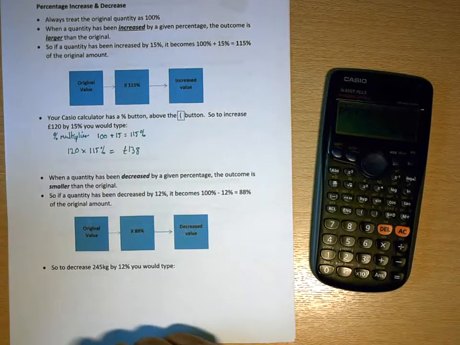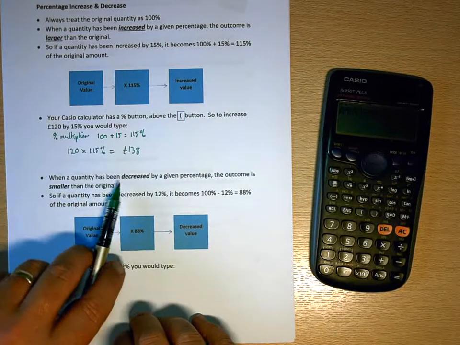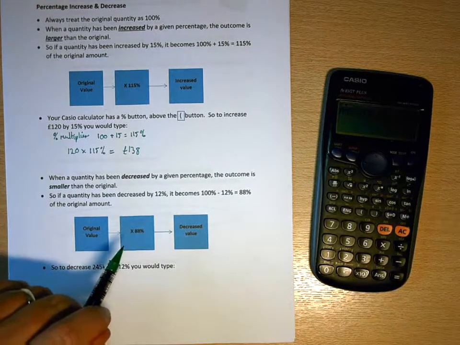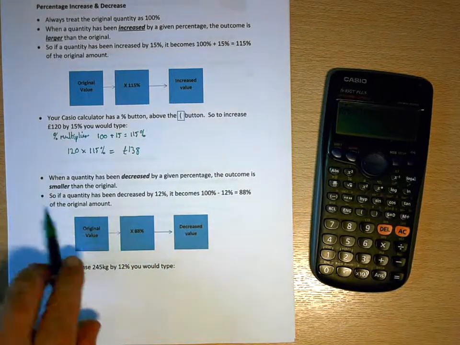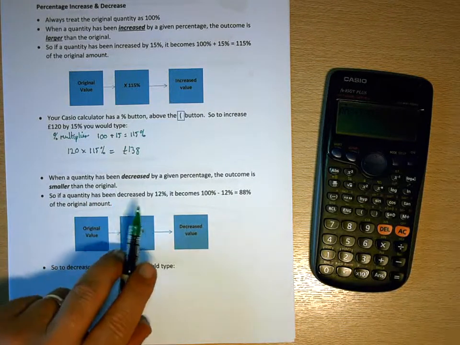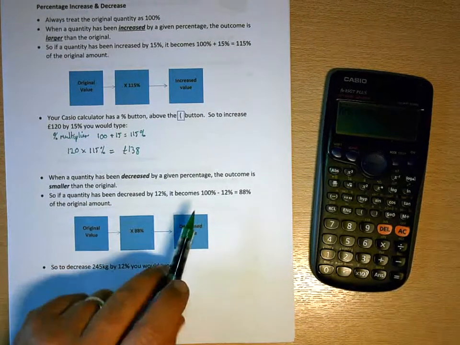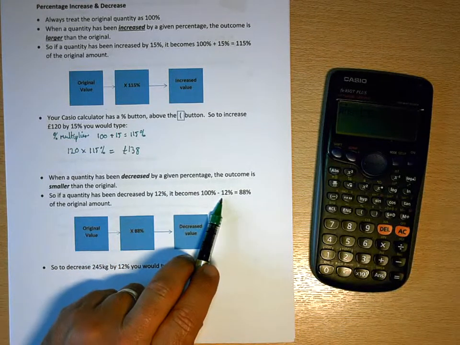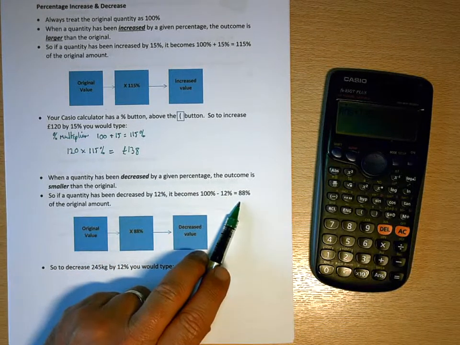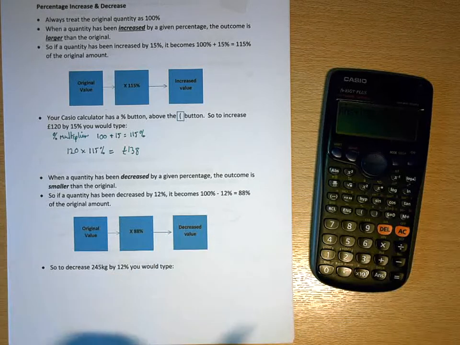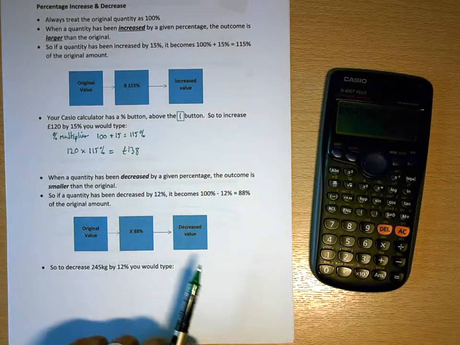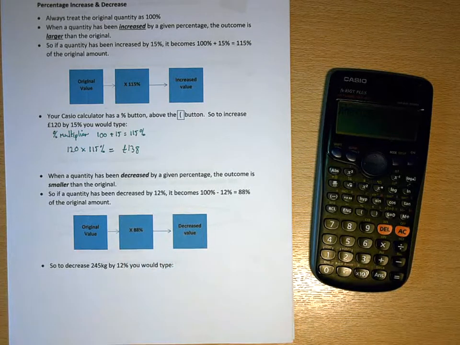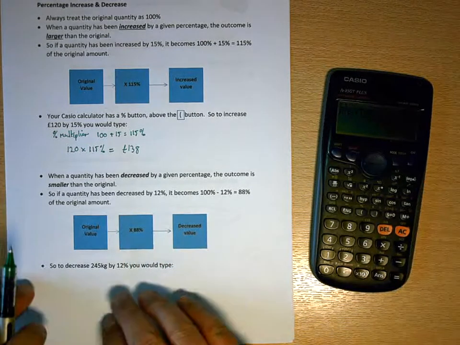So that's for increase. Same idea when it's decreased. If something has been decreased by a given percentage, the outcome is smaller than the original. So if we're reducing a quantity by 12%, the original, remember, is always 100. Decreased by 12 means you're going to end up with 88% of what you started with. As a number machine, original value times 88% gives you the decreased value.